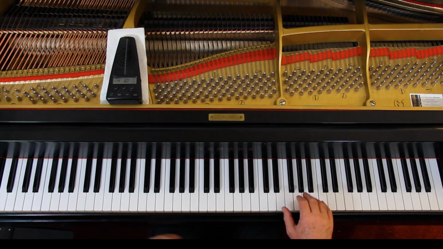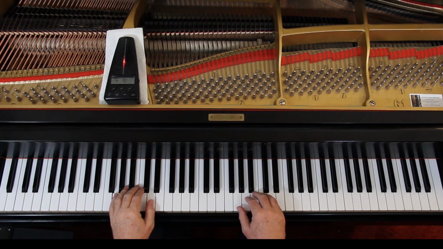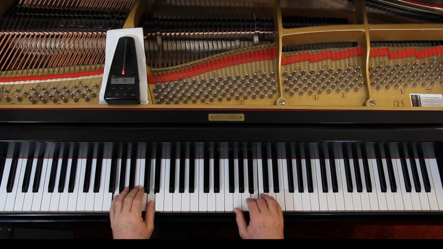And then the last line, when you're here, yeah, just hold the pedal down throughout the whole thing. 1, ready, go. 1, 2, 3.